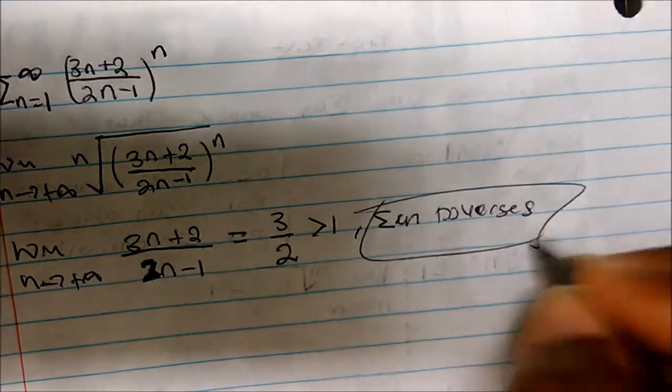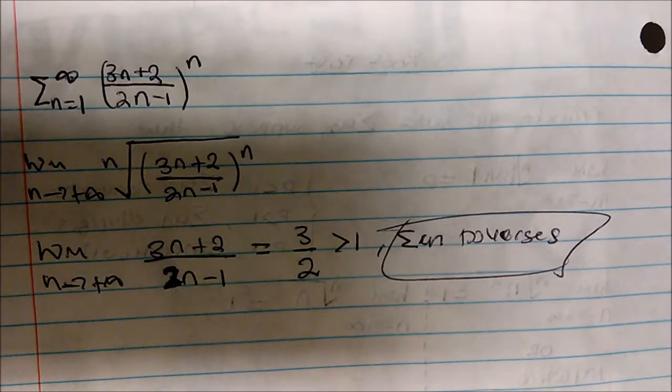Okay, so that's just a quick synopsis on the root test. Again, nothing difficult.